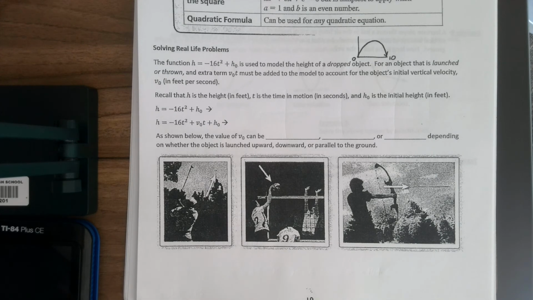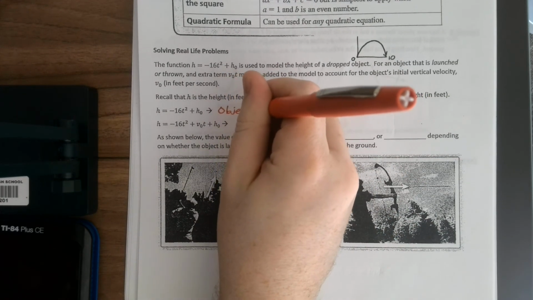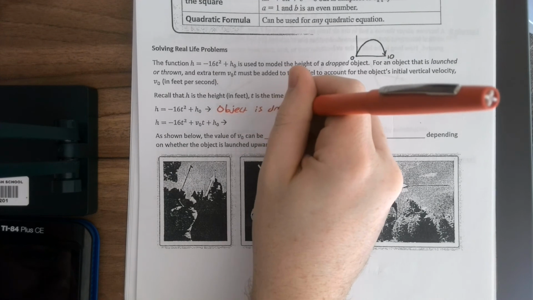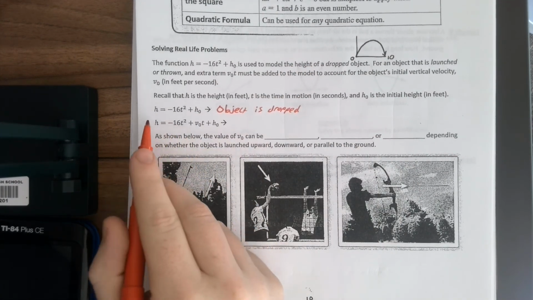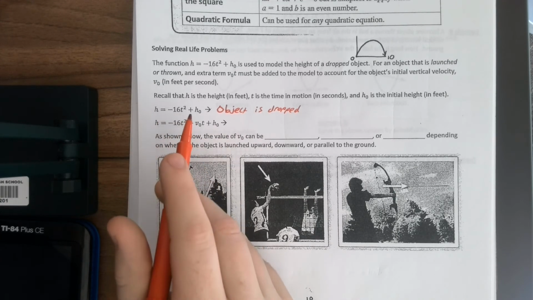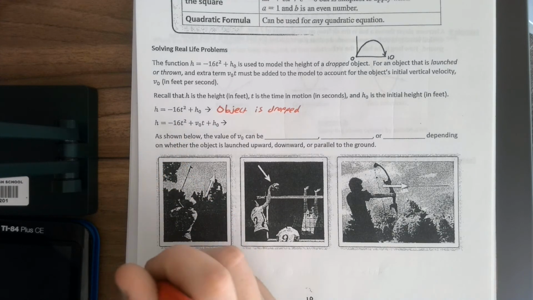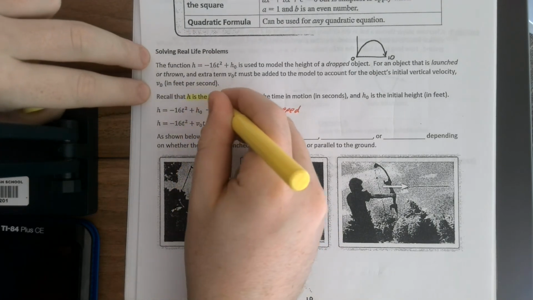Anytime an object is dropped, we can use this formula here to model it. H equals negative 16t squared plus h0. Now, let's talk about what each piece is. H is the height in feet of an object.